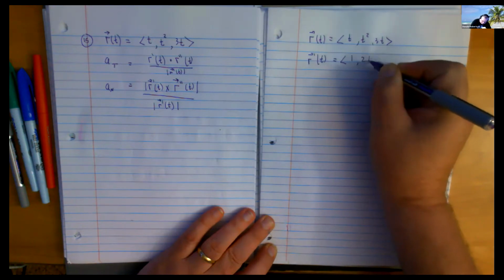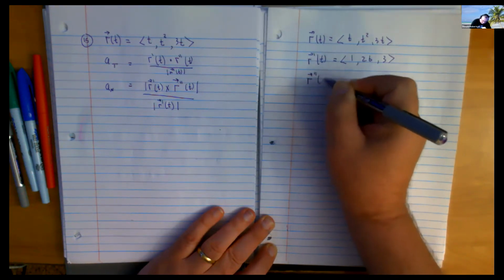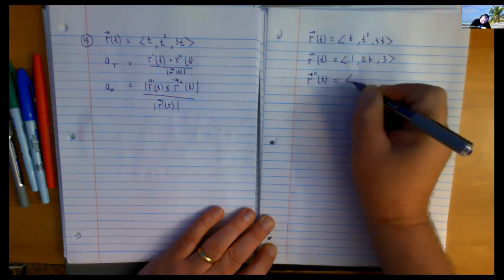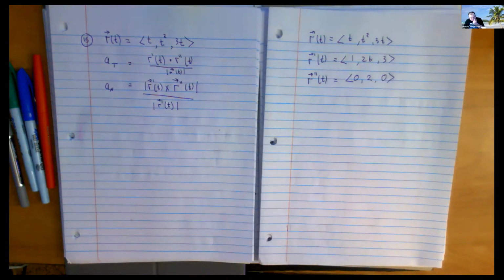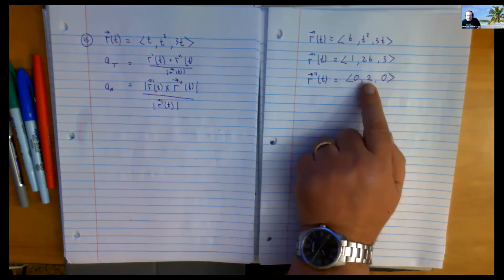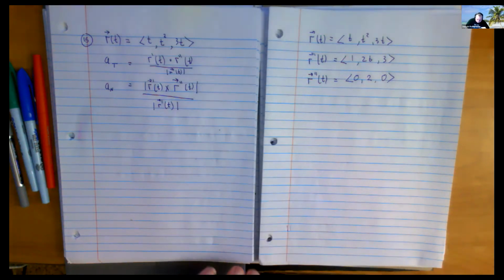That's not going to be a problem. You find its second derivative. Okay, that's interesting. That is very interesting. This acceleration vector, because that's all the second derivative is, you see it's acceleration vector. A lot of zeros in it.